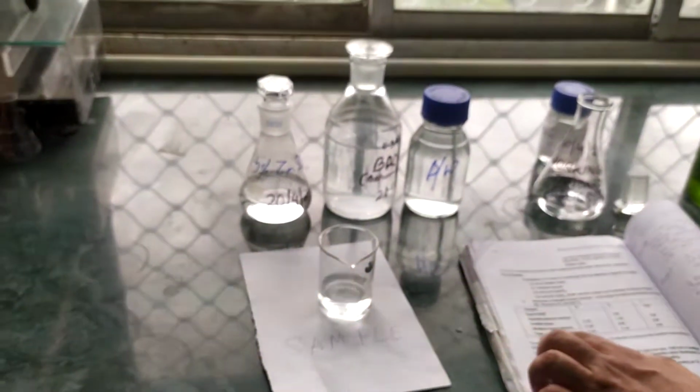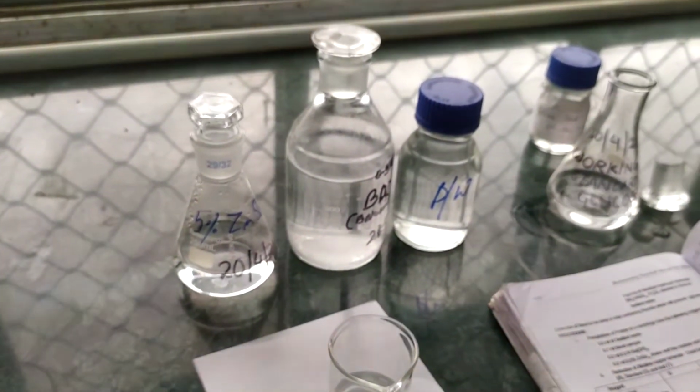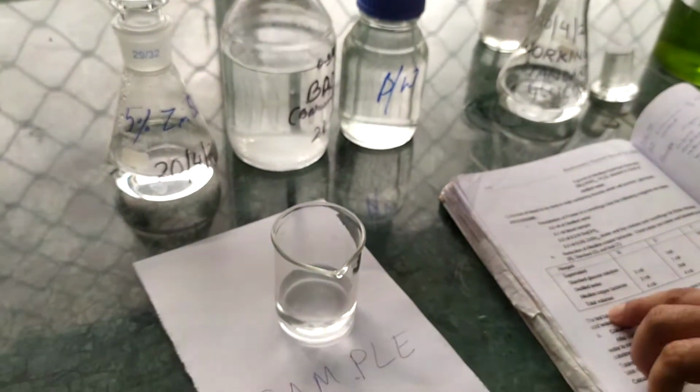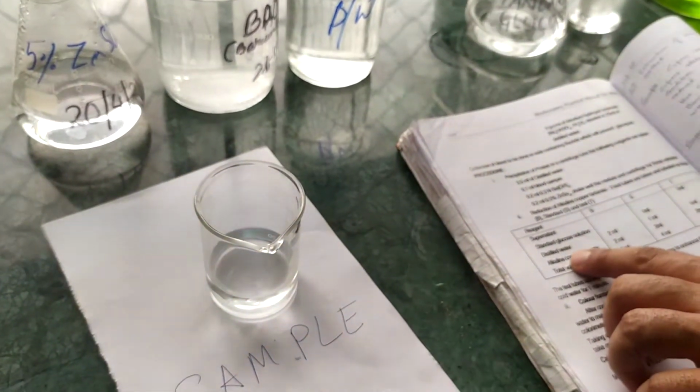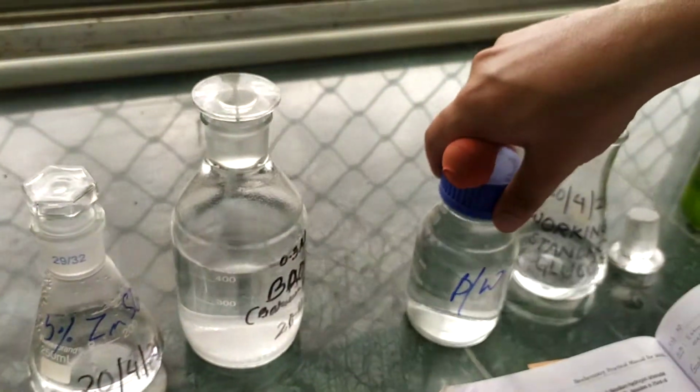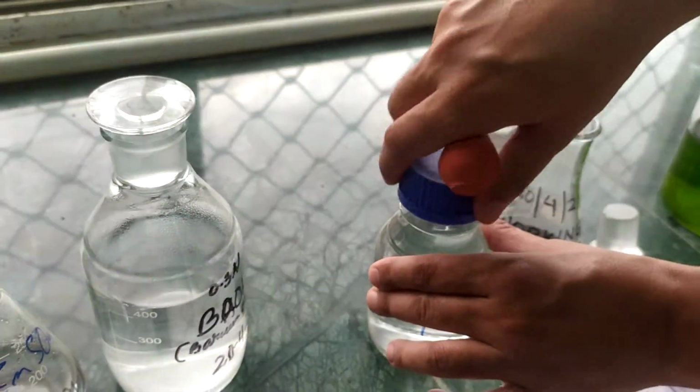For the blank we are not going to take anything. Then distilled water. How much are we going to put?